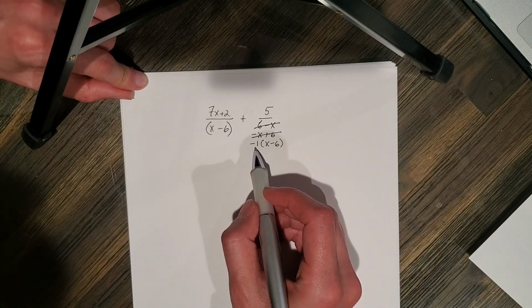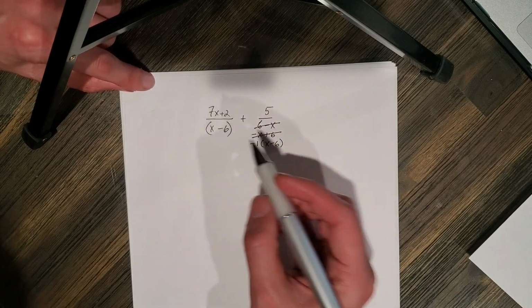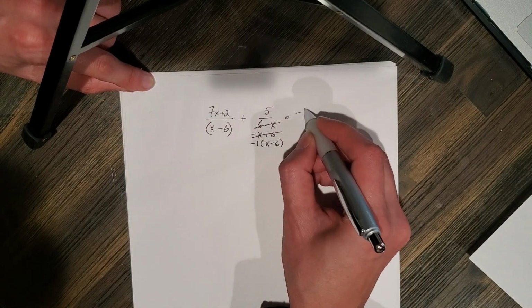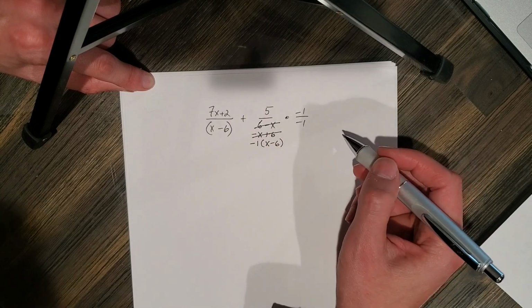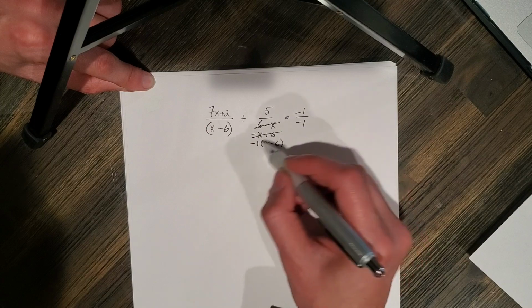Now, there's a very easy step that we can do here to get rid of this negative 1. Now, you're probably thinking, oh, just multiply this side by negative 1 over negative 1. Sure, you could do that. Or you could just multiply this side by negative 1 over negative 1 and watch what that will do. It'll get rid of this negative 1 here and make it positive 1.